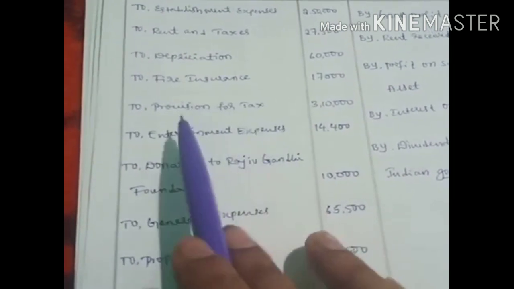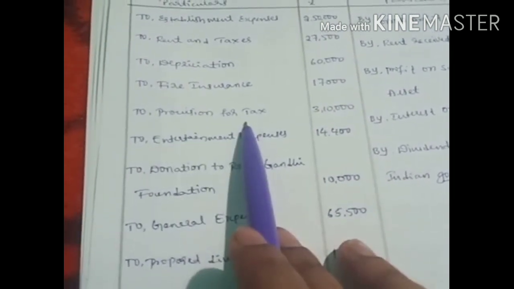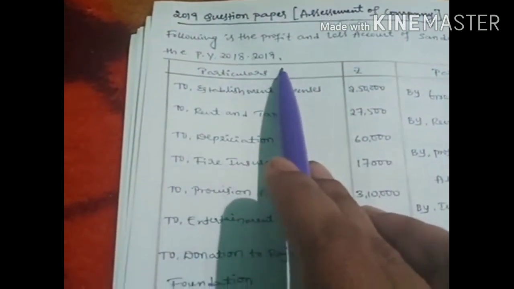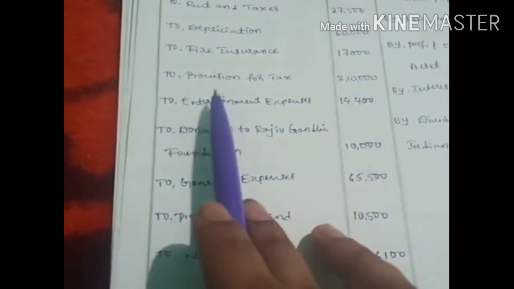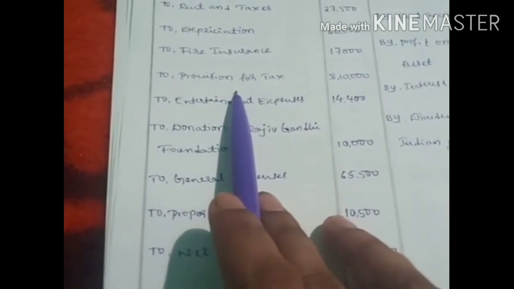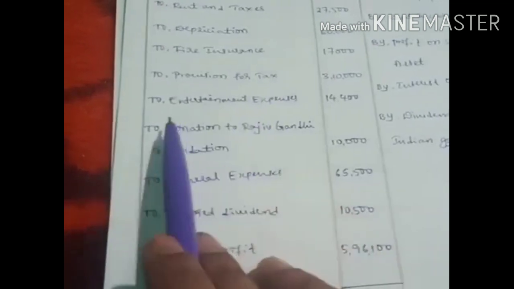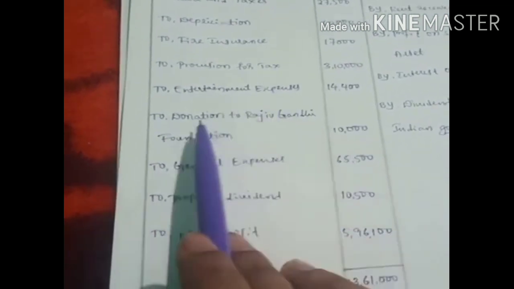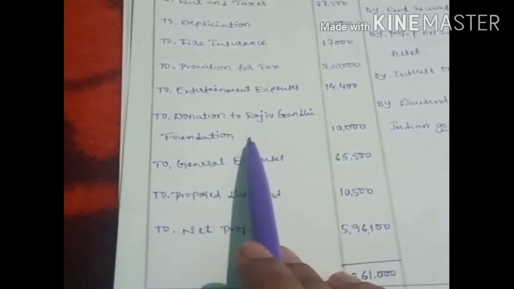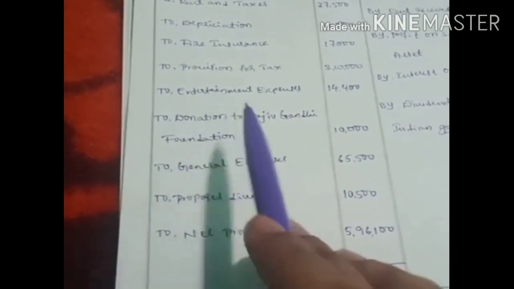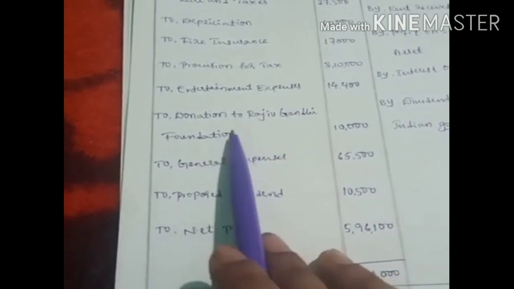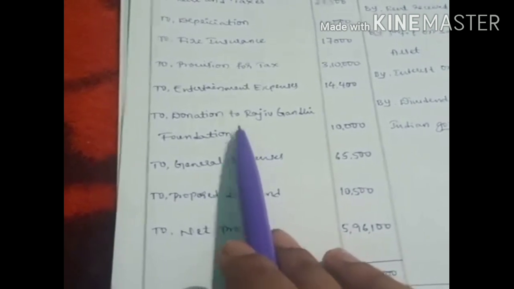Provision for tax: I already explained, any kind of provision is meant for the future, not for the present. Because the P&L account is prepared only for the during the year, any kind of provision is not related to the present moment. So provision for tax is considered a non-business expense, add back. Entertainment expenses is a business expense. Donation to Rajiv Gandhi Foundation is a non-business expense, we have to add it back. At the same time, this donation becomes a deduction under section 80G.